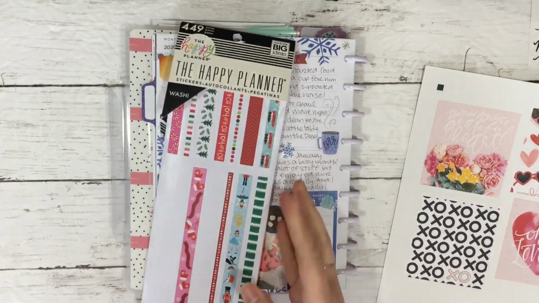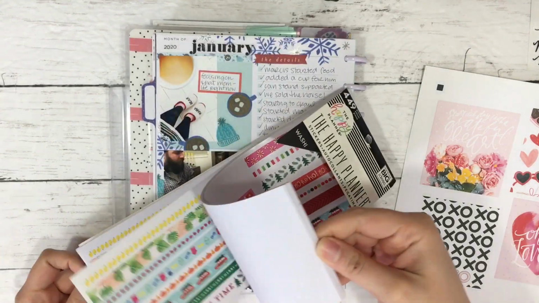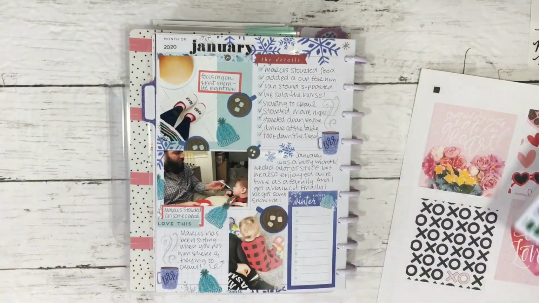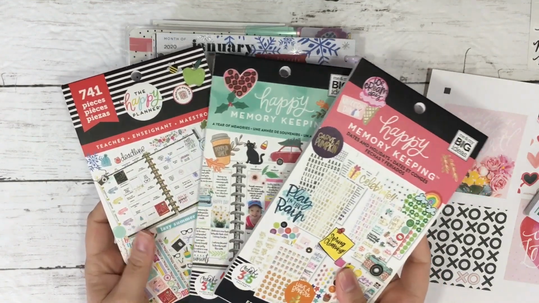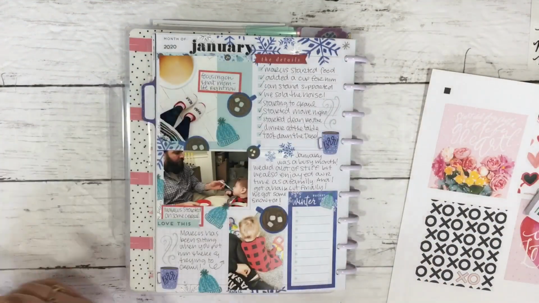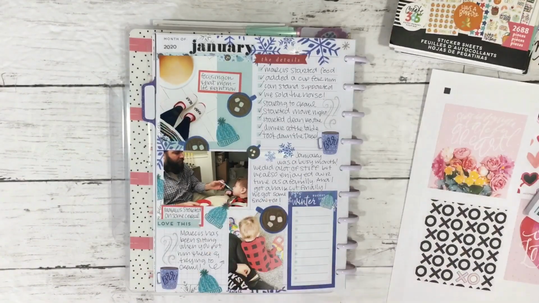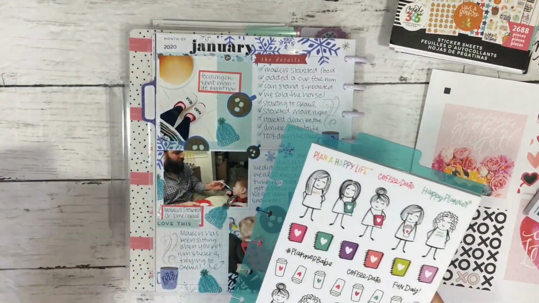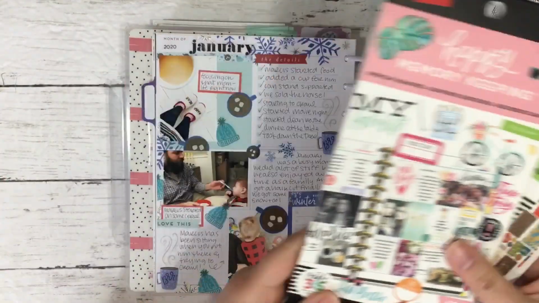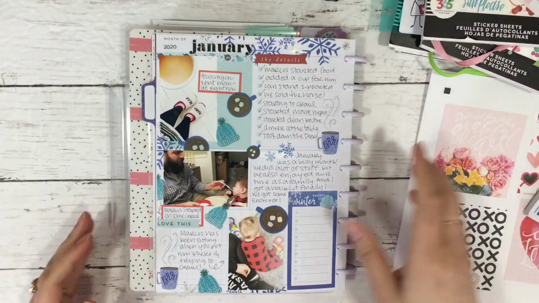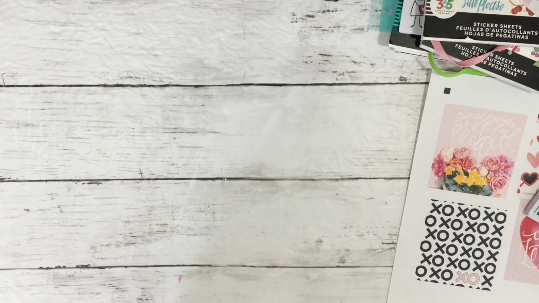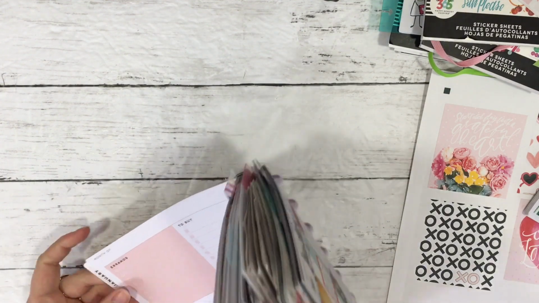And I'm going to use this washi book, those Valentine's things, to cover up part of the dashboard layout that I don't want to use. Memory keeping stickers, this is just another kind of hodgepodge, it's all the Valentine's Day stickers that I have, and I'm going to put them in this little dashboard layout as a currently page. I never, ever used those currently pages before.